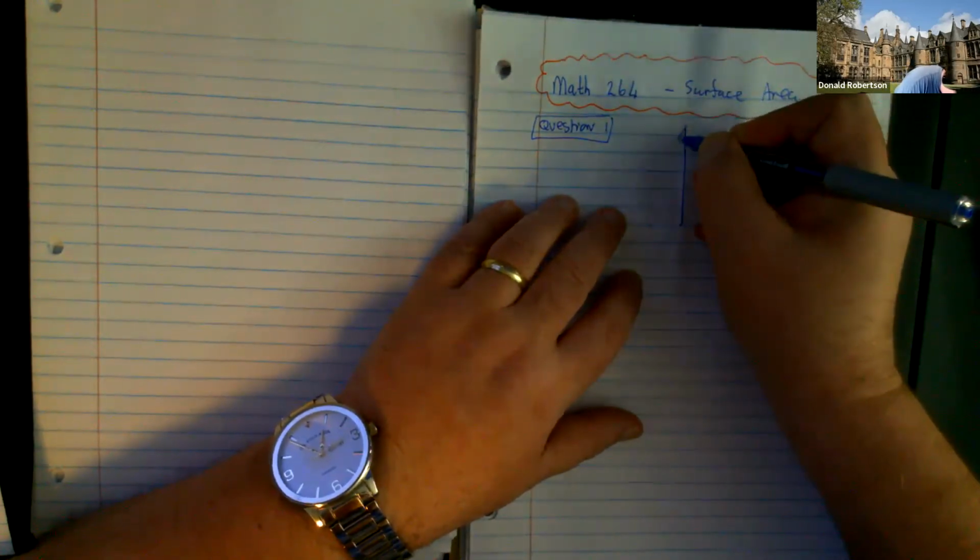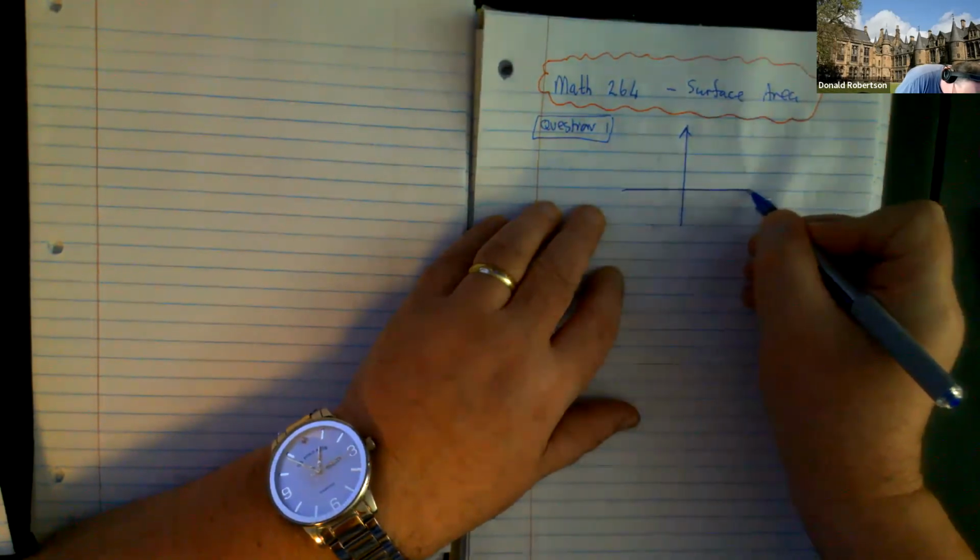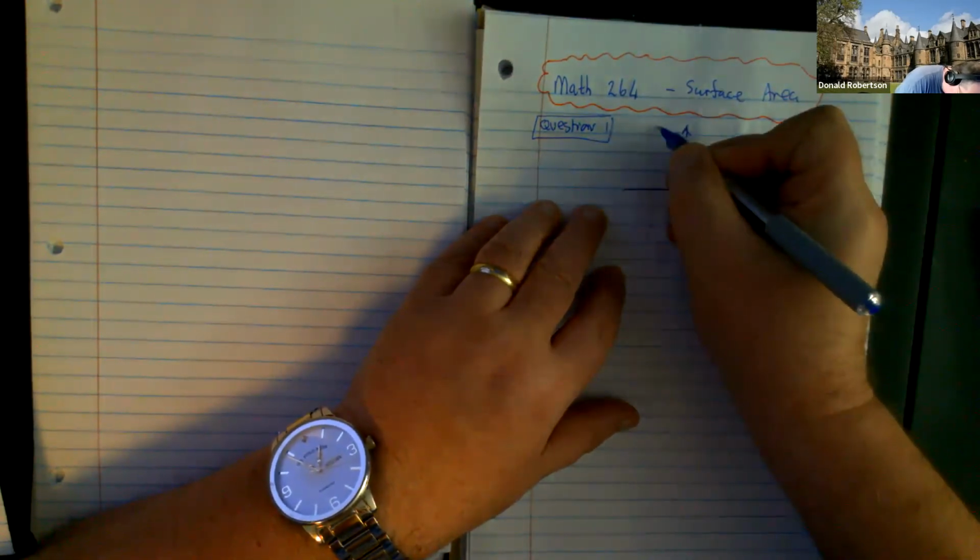Everyone, let's try and find the surface area. On our original picture, we are going to find that this triangle crosses the y-axis at -2, and that it passes through the point -2, 2.